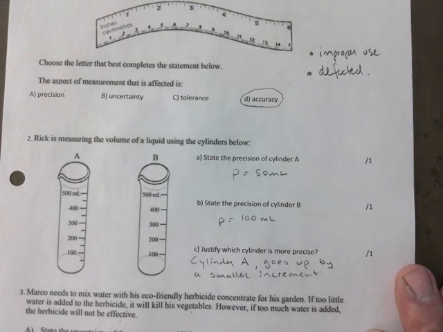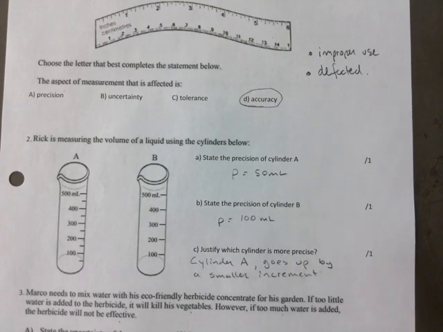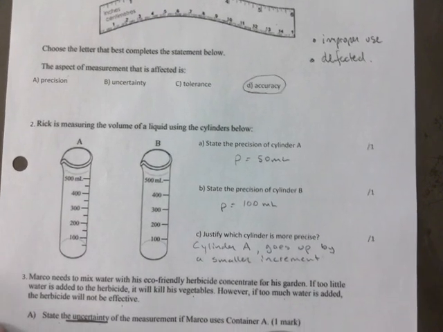Listen. If it asks you, somebody measured something and got it wrong, you can talk about that person not using it properly, or that the device may have been damaged. You just talk about one of them.